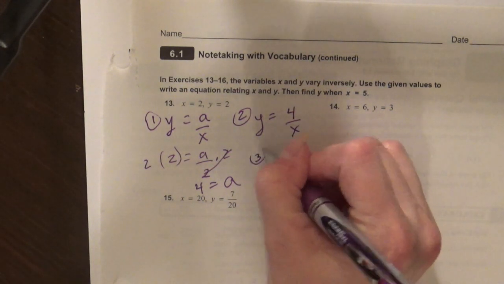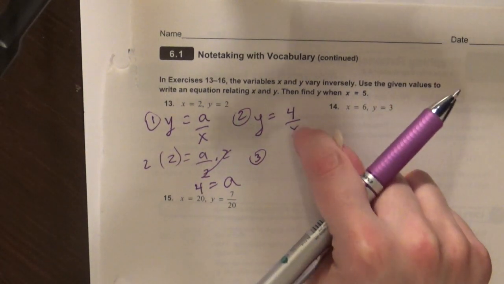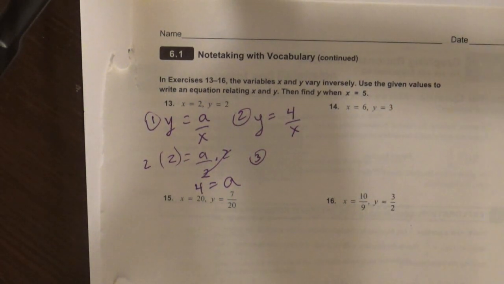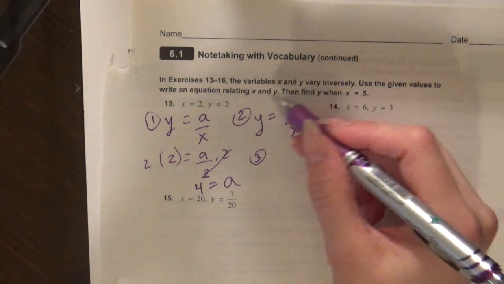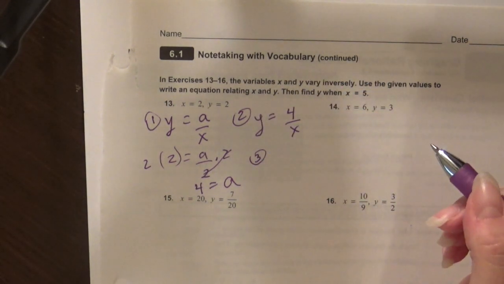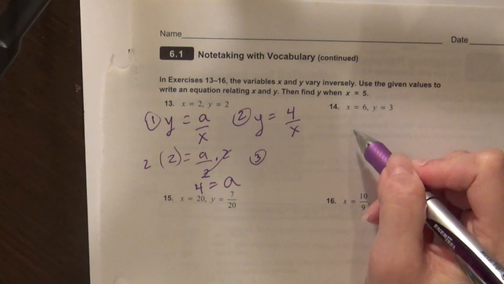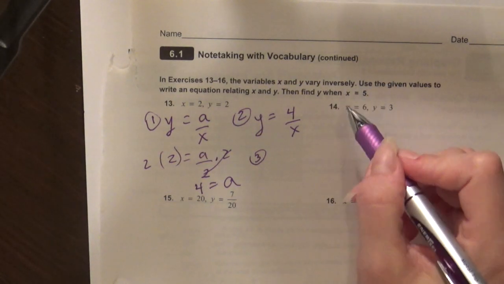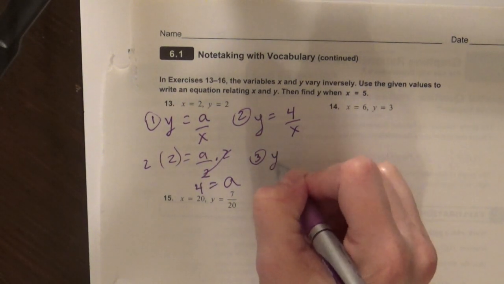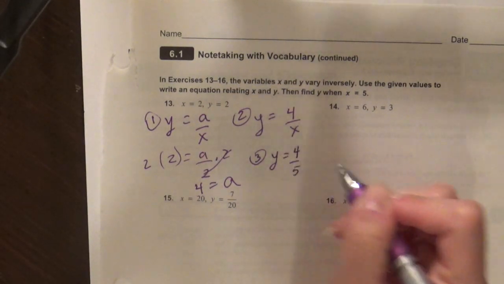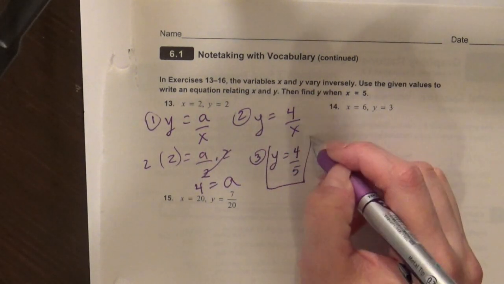And then for step 3, they want me to do something with the equation that I just got. This equation has a name. It won't come to me at the moment, but this equation does have a name. But they want us to find y when x equals 5. So I'm going to substitute 5 in for x, and I get y equals 4 over 5. So y equals 4/5 would be the final answer there.